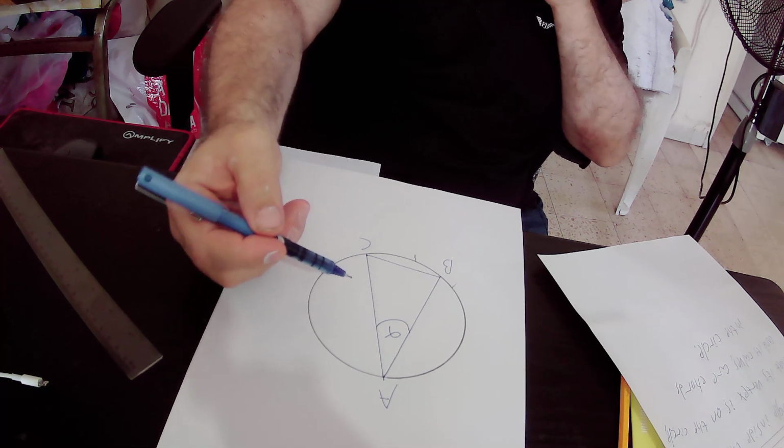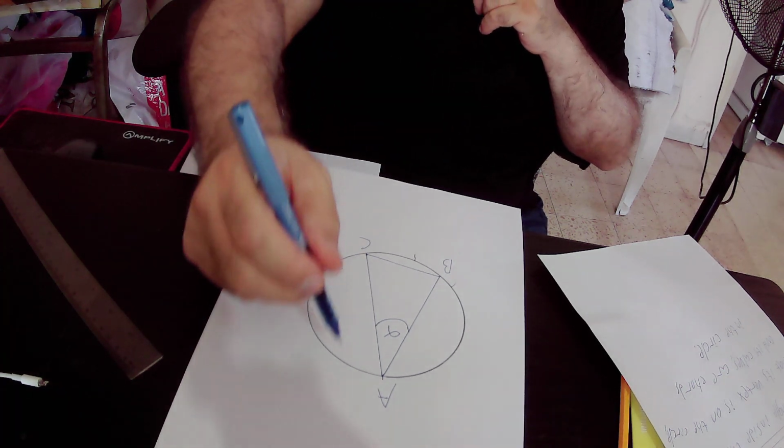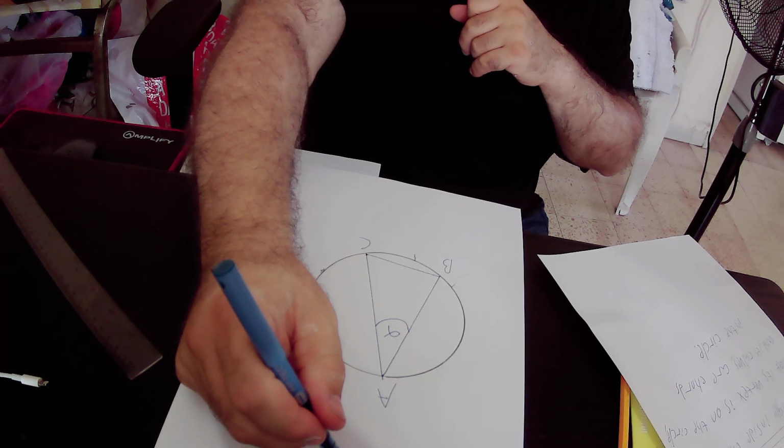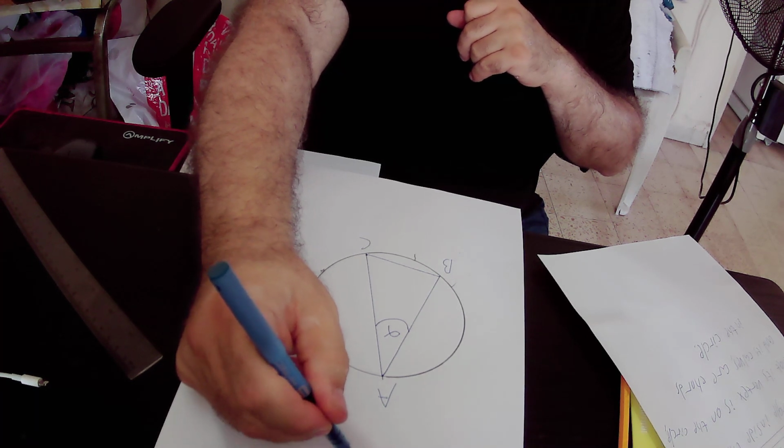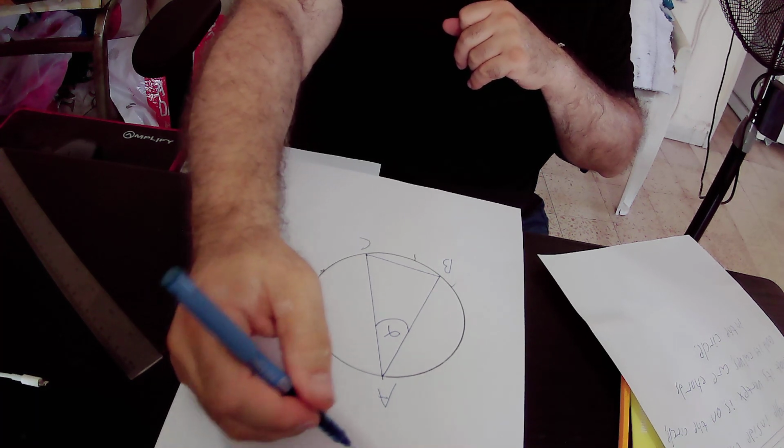Okay, so that is the definition of a peripheral angle.